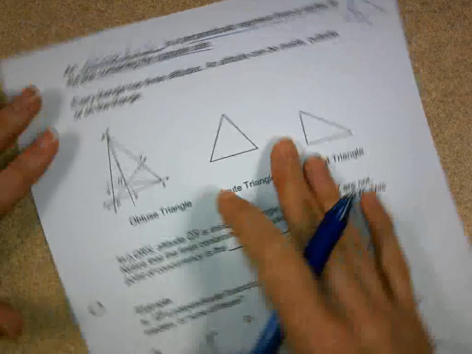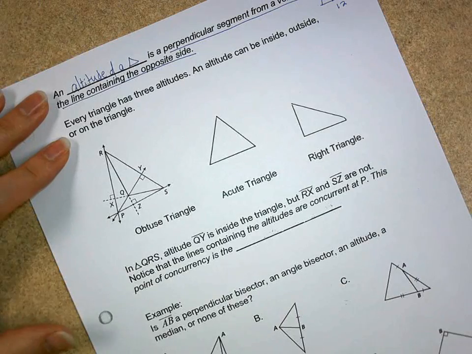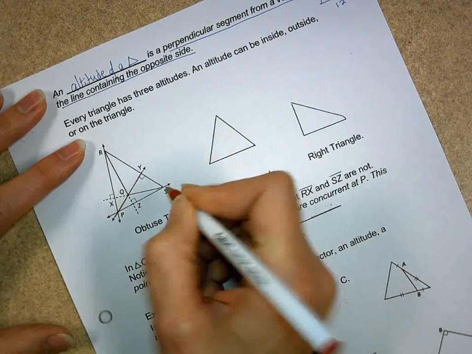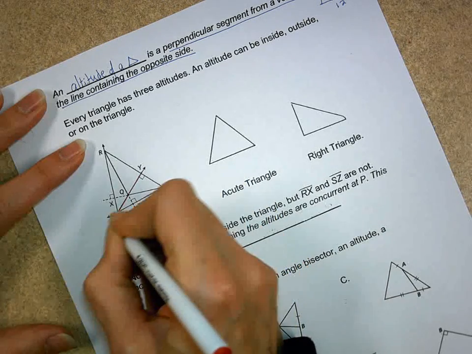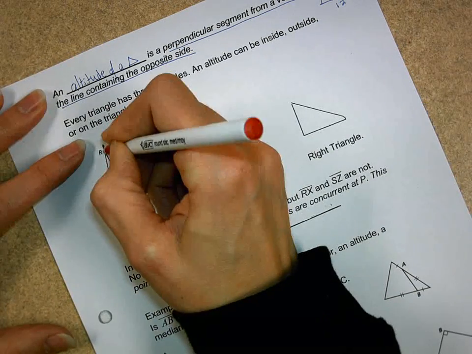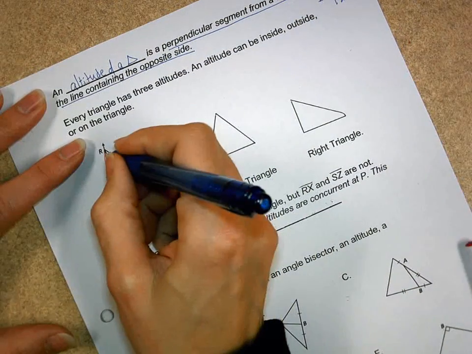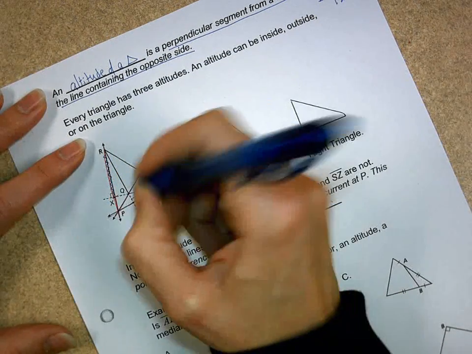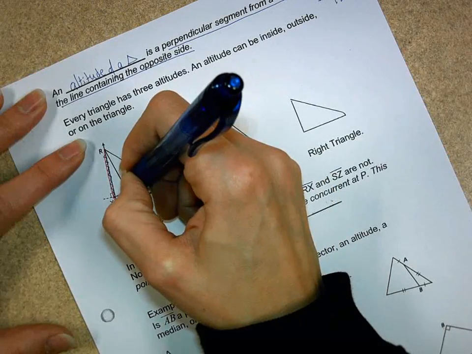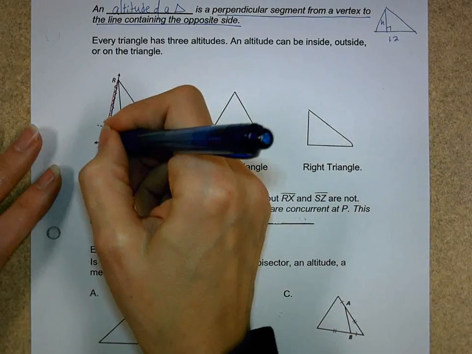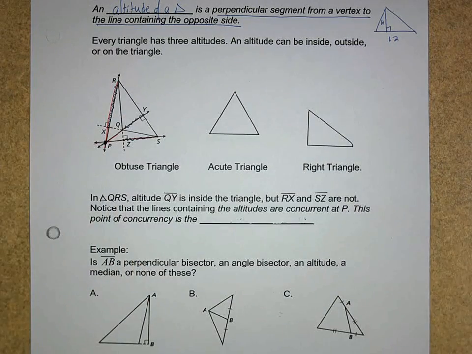So if you have an obtuse triangle, notice every one of these I'm drawing in red are the altitudes. They go from the vertex perpendicular to the line containing the opposite side. These are what we call, from here to here, the height. Those three segments we'd use for the triangle, but notice we have a point of concurrency again.